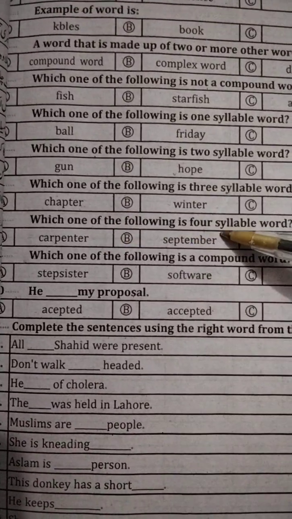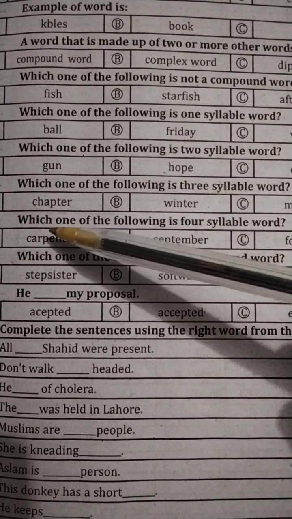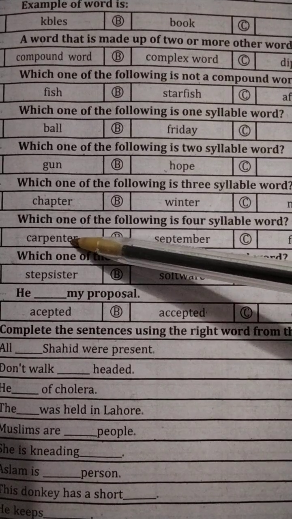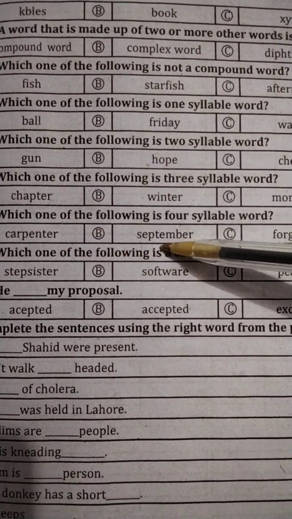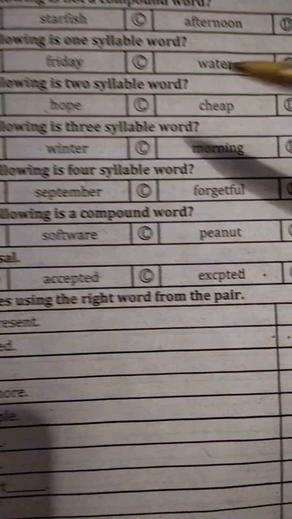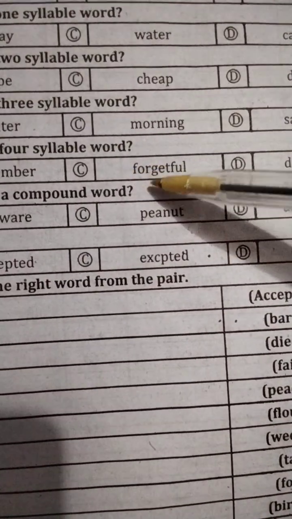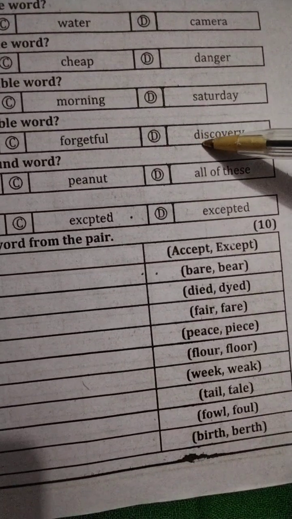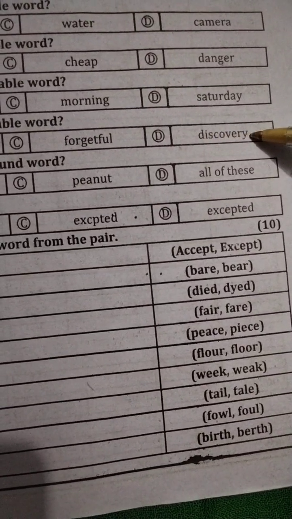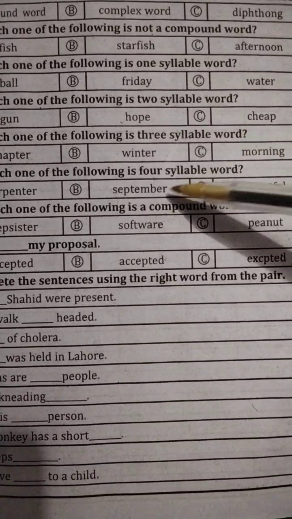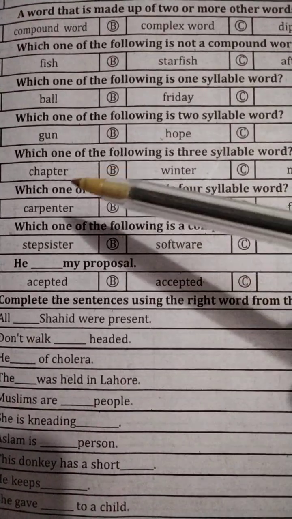Which one of the following is a four syllable word? Carpenter, September, forgetful, discovery. I think it is carpenter.